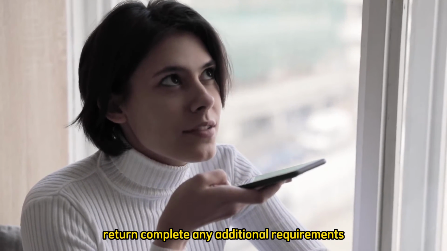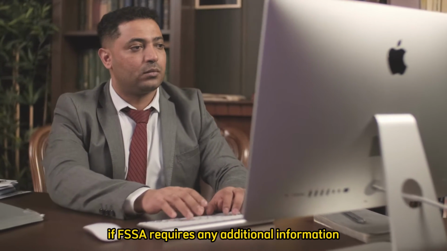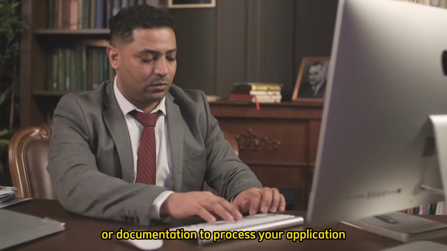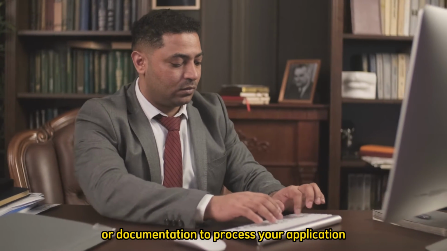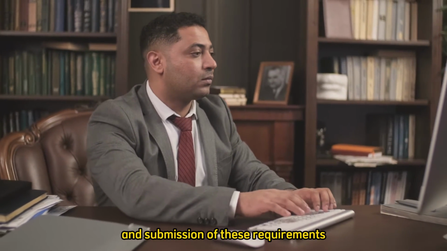Number 10. Complete any additional requirements. If FSSA requires any additional information or documentation to process your application, ensure prompt completion and submission of these requirements.